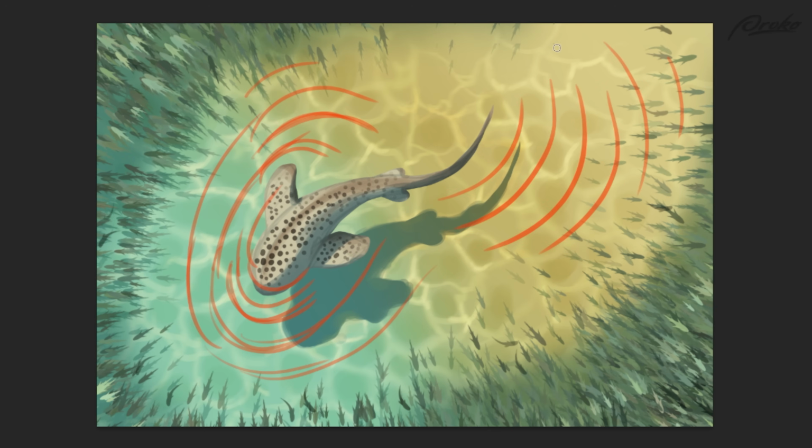So we can actually show the motion of the animal with the ripples, and they'll be closer together right up near it. And then the ripples open up as they move further out. They get further and further away. And so these will be kind of soft. These will be our main ones here. And then the fish will be pushing water as well. So here's my ripple plan.